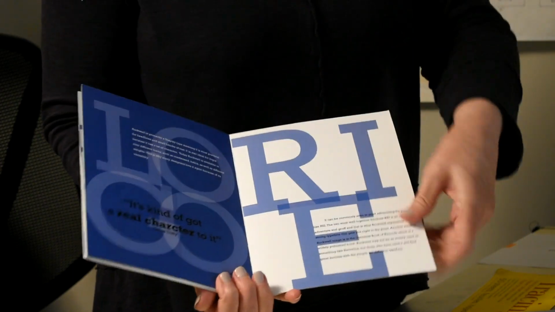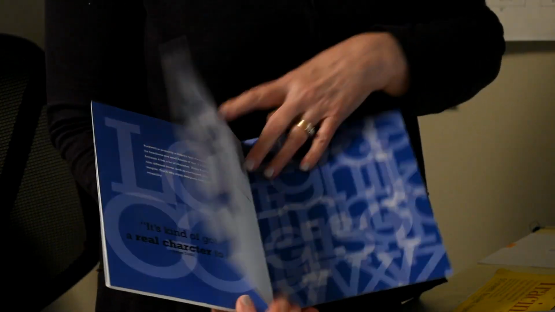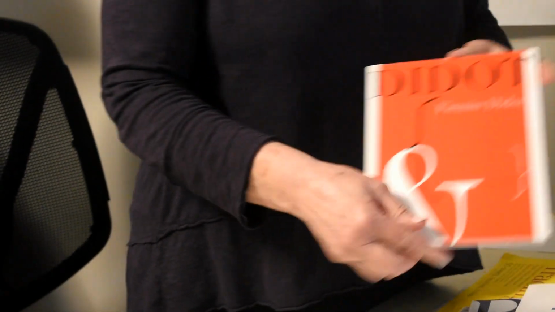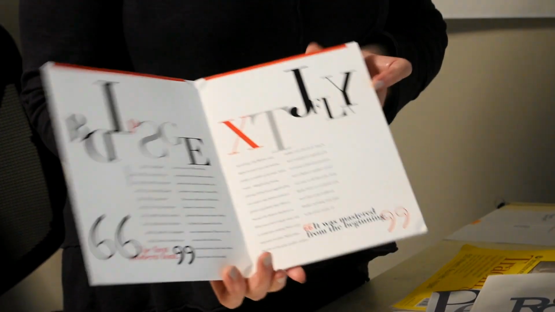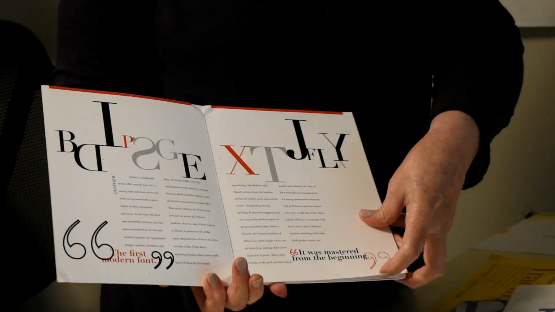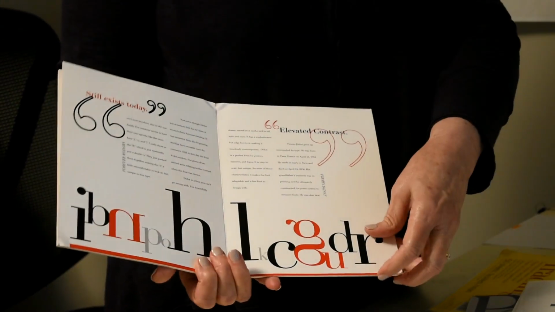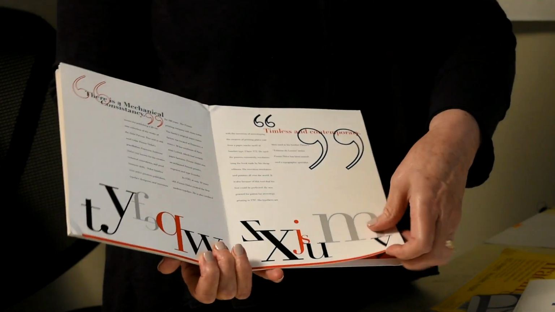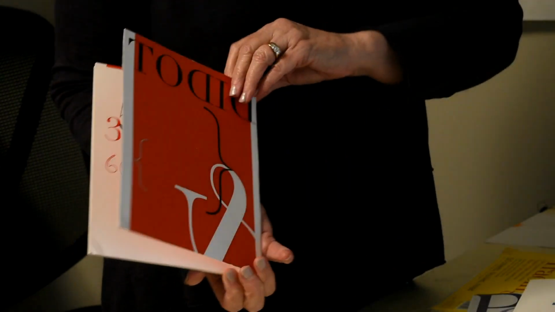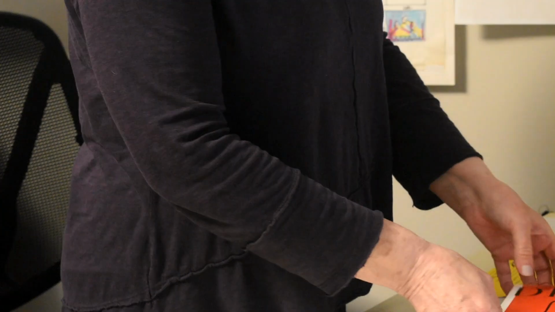Just a couple examples. And here's another one with Dado, again using those same specs, 2 color, black plus 1 spot color. And the next part I'll get into the details of this.